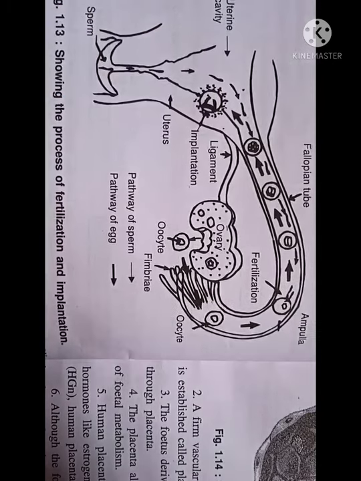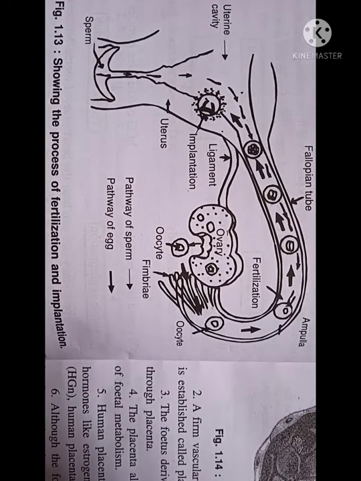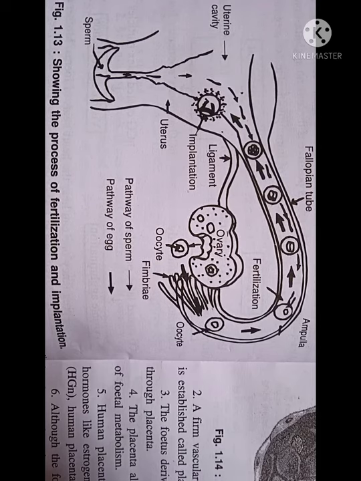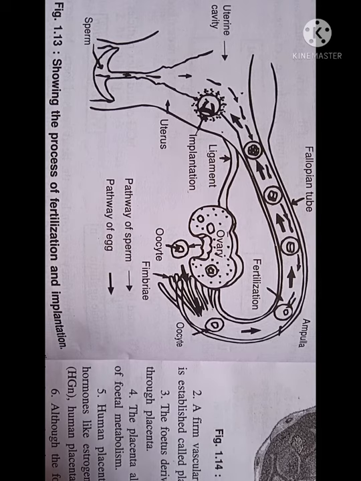The connection between the fetus and the maternal tissue. The fetus receives nourishment and oxygen from the mother through the placenta. The placenta also eliminates the excretory products of fetal metabolism.